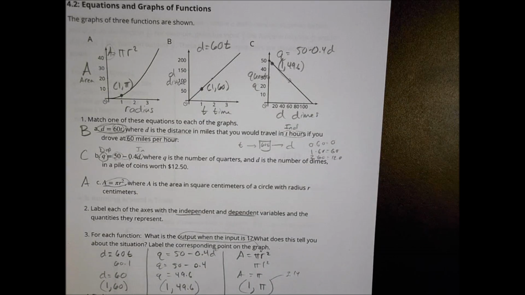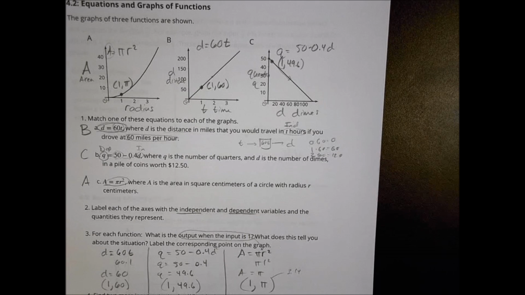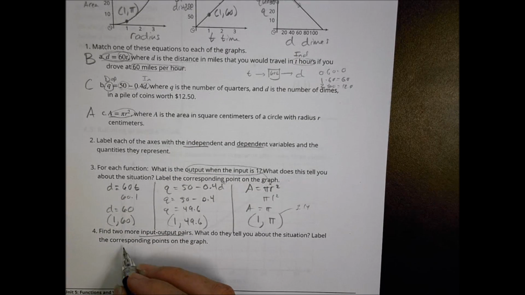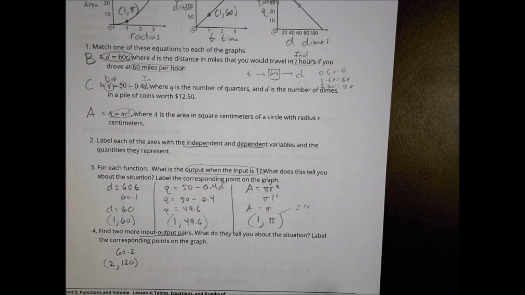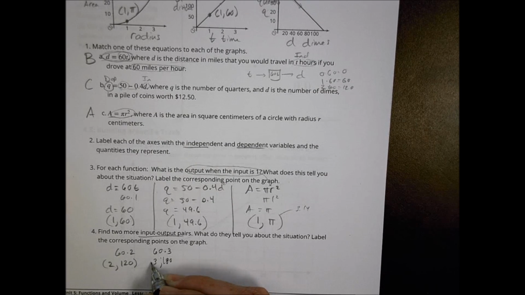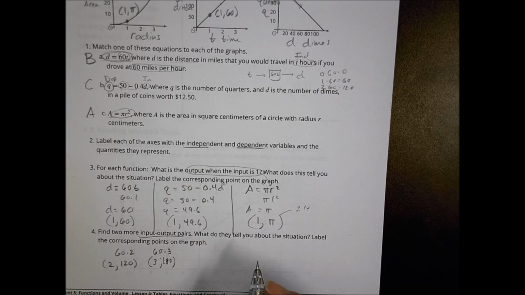Now it says to find 2 more input-output pairs. What do they tell you about the situation? Label the corresponding points on the graph. So just real quick, let's just do this one. I'm going to do this one here. If we did 2 more pairs, if I did 60 times 2, I end up with 120. So my coordinate pair would be 2 comma 120. If I did 3, I could do 60 times 3, which is 180. So my coordinate pair would be 3 comma 180.